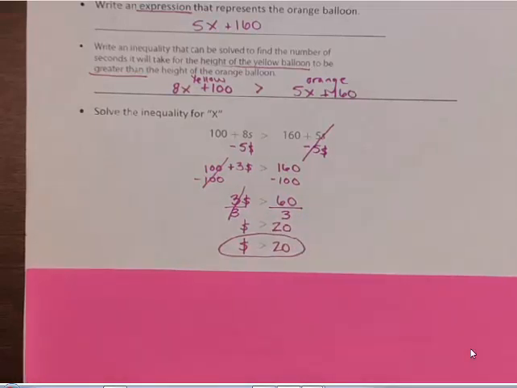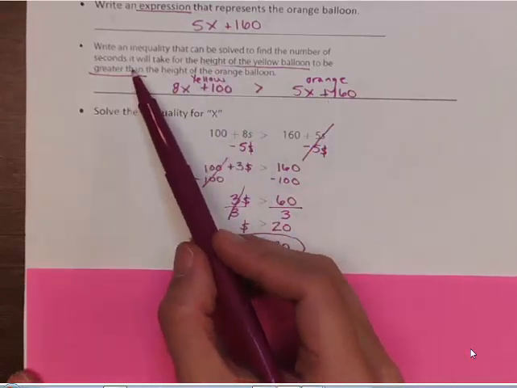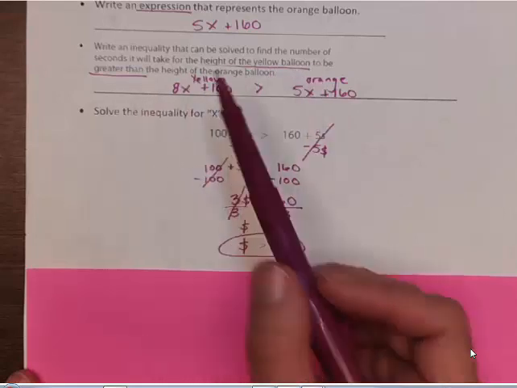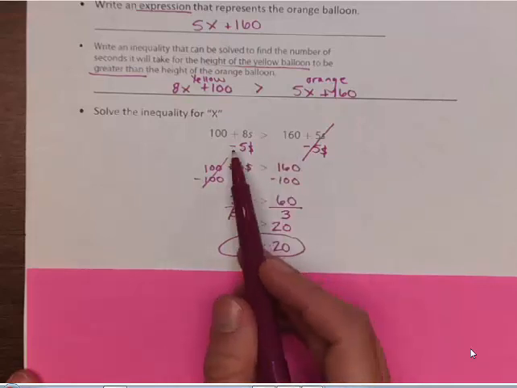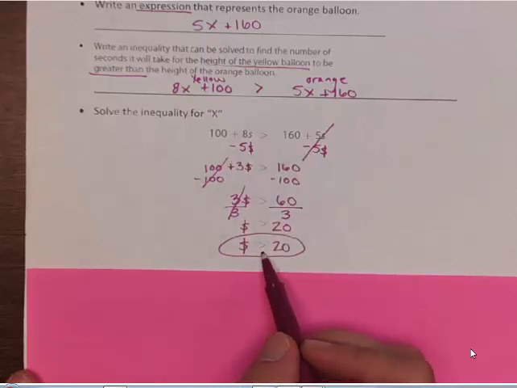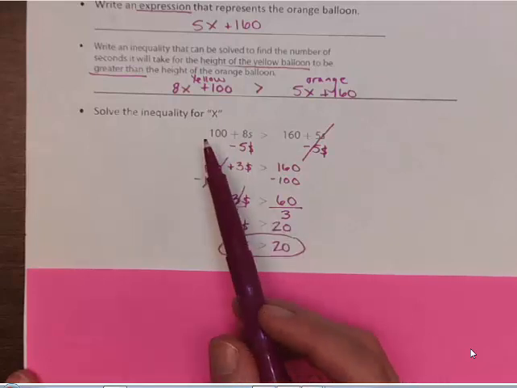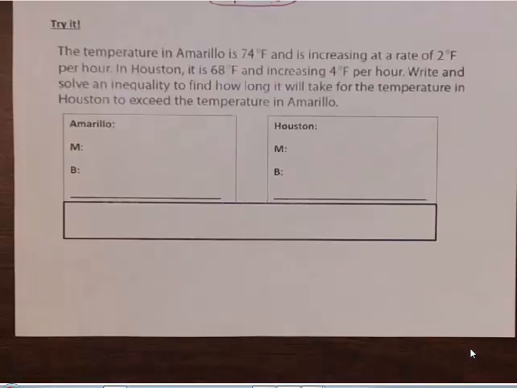If I relate it back to my word problem, it was asking me to figure out the number of seconds it will take for the height of the yellow balloon to be greater than the height of the orange balloon. Remember, we set these with an inequality symbol of greater than. So the seconds has to be greater than 20 for the yellow hot air balloon to be greater than the orange hot air balloon.